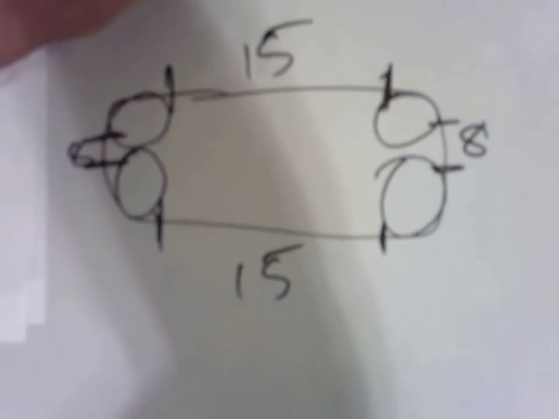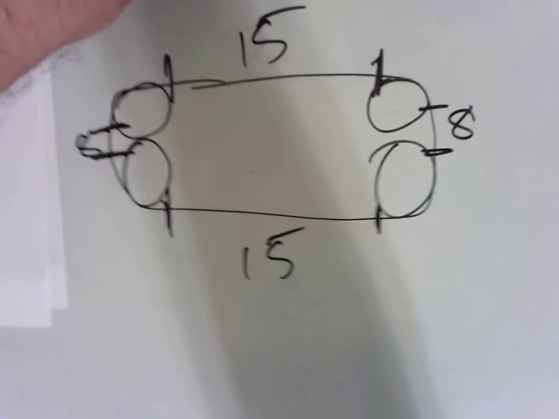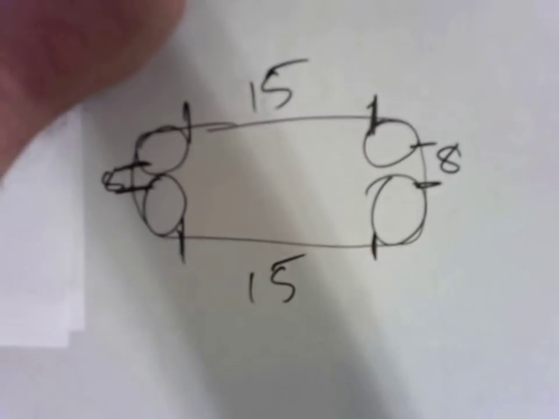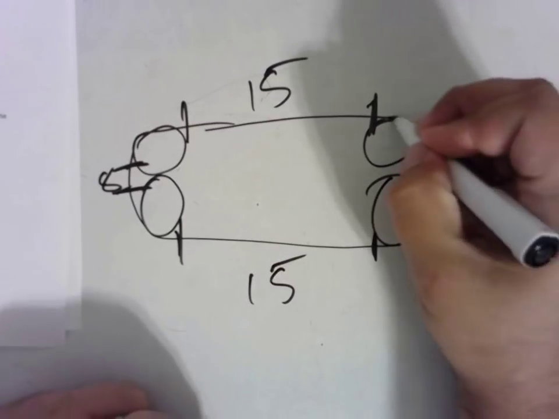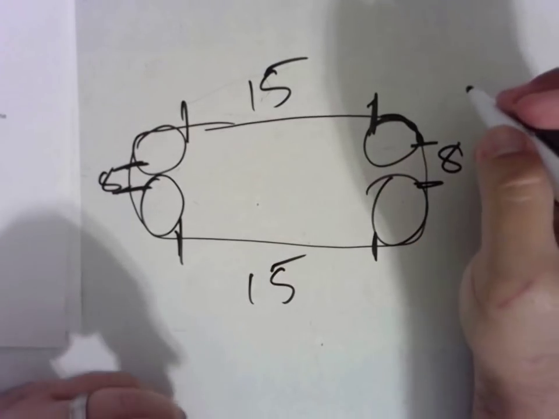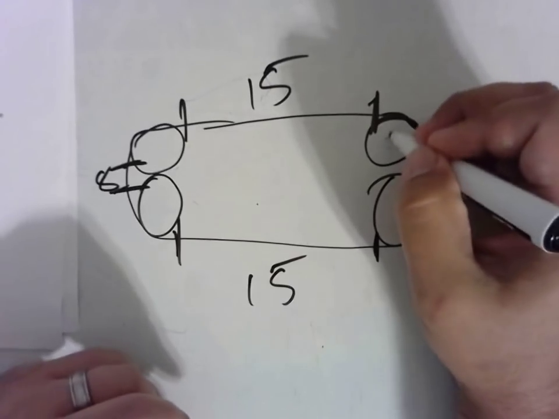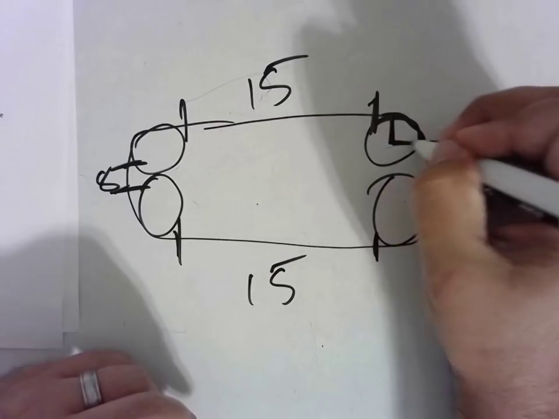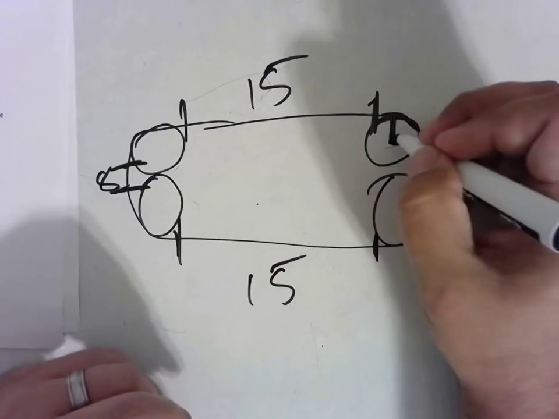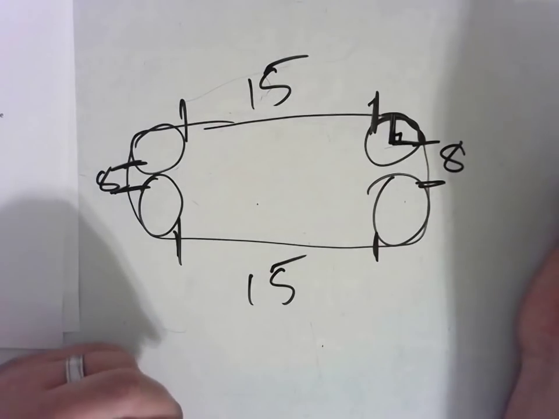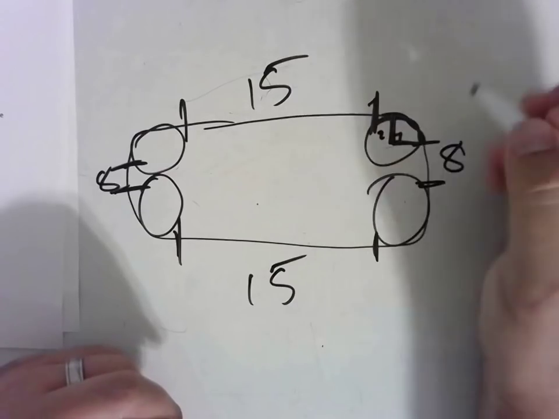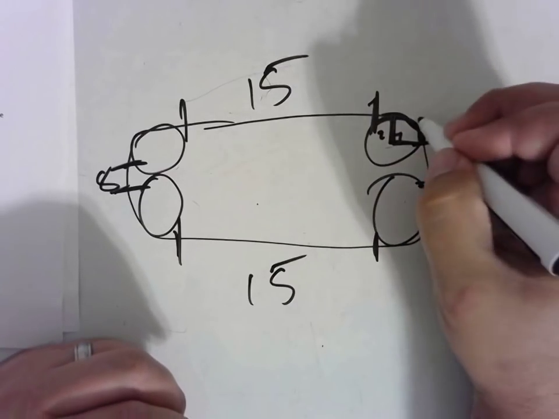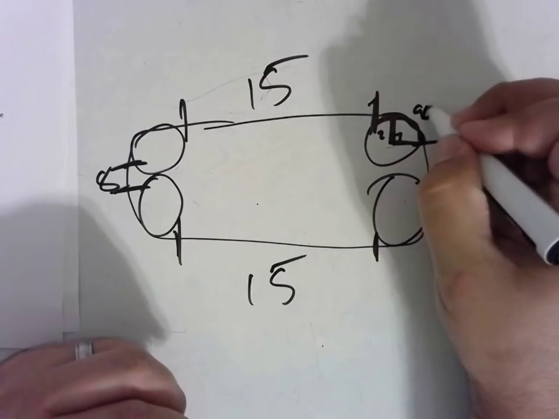Let's zoom out. That means I need these curves. The diameter of these circles is 4, which means the radius is going to be 2. This is a 90-degree angle. If the radius is 2 and that's 90 degrees, that means the arc is also 90 degrees.